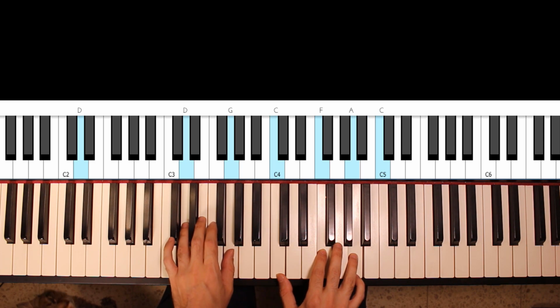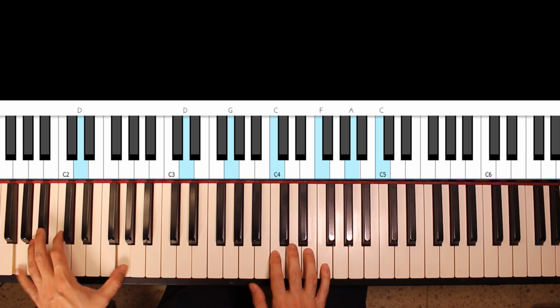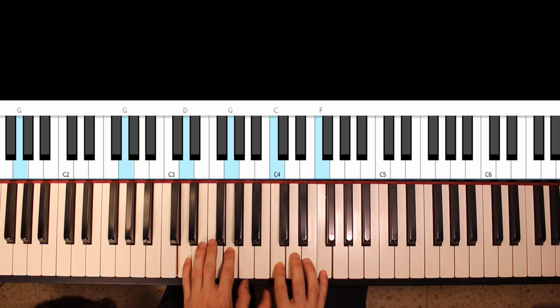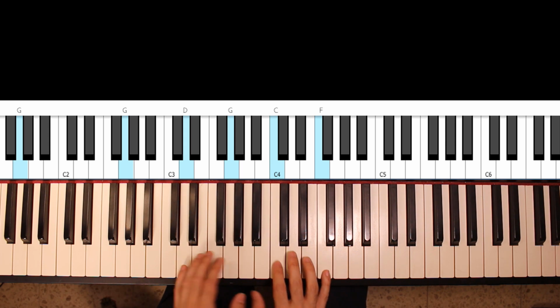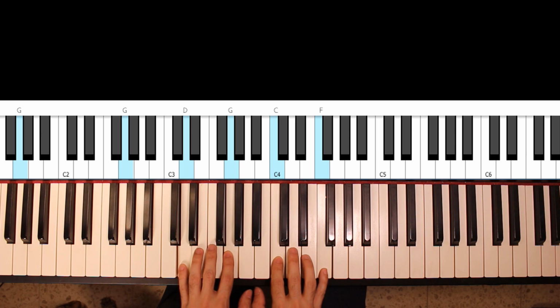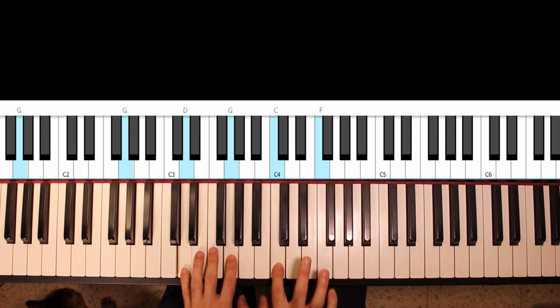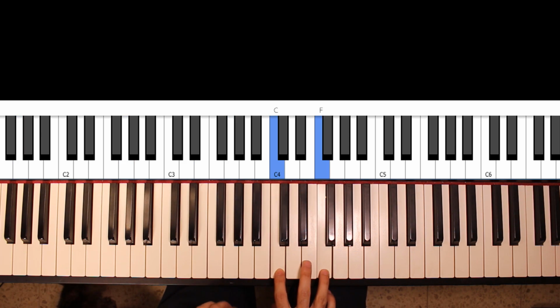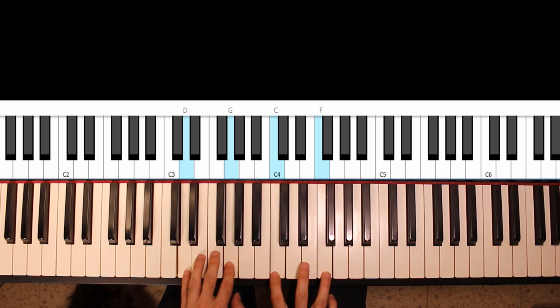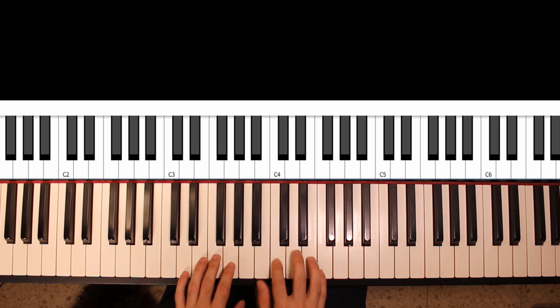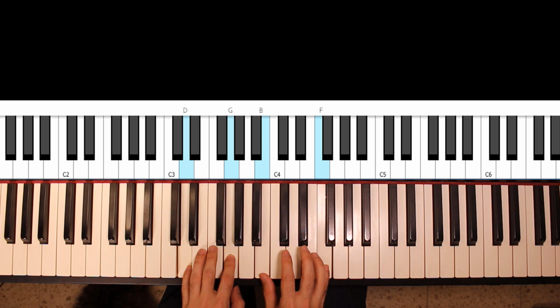Then I play the D minor, and then this is basically a G7 sus4, but look at this, it's made entirely out of fourths. Fourth, fourth, fourth. But then I actually resolve to a G dominant 7th, just because I don't like torturing my listeners too much.